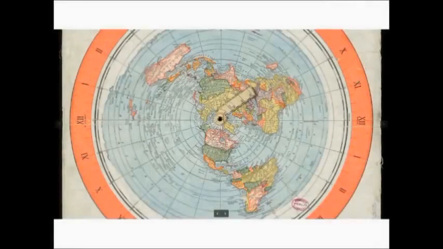So when looking at the Gleason map, you'll notice that the overall design is that it's in a clock-like format. Actually, it is a clock.